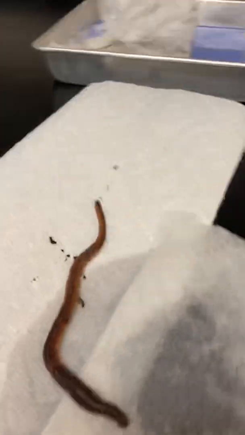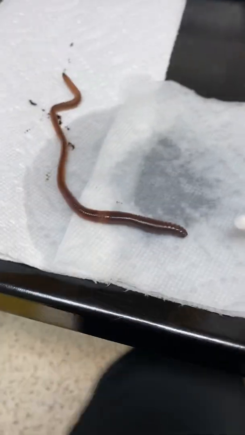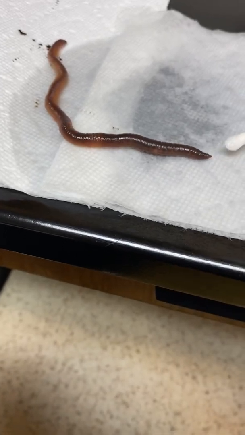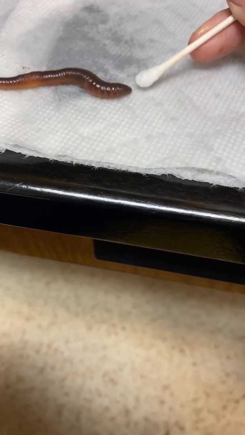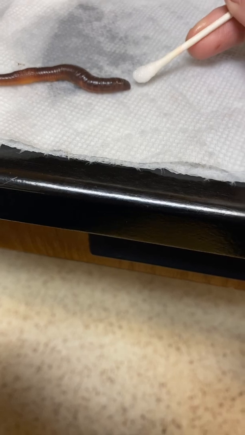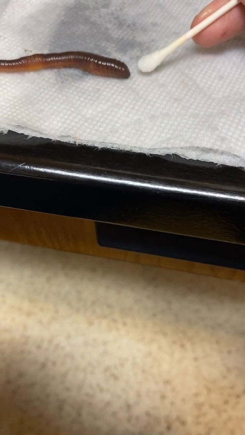Response to chemicals. I'm going to dip a Q-tip in some isopropyl alcohol and put it near his head and see what happens. We cannot put it on their skin because it's toxic. Come on. Oh, do you see that? He turned away from it. So it can't touch their skin. I can put it towards the head.